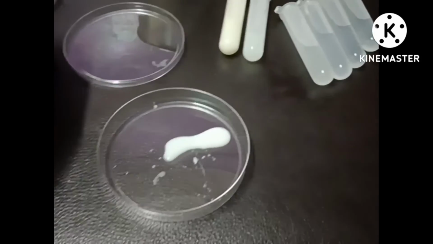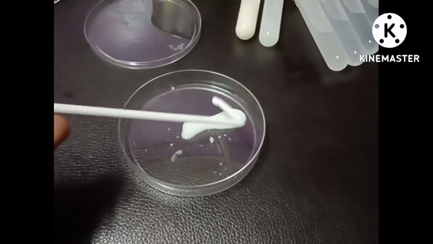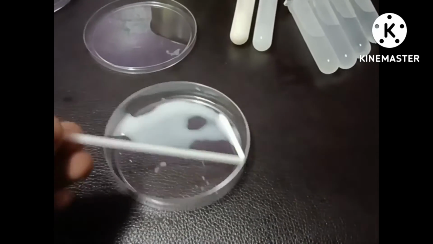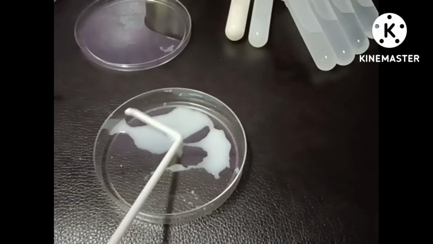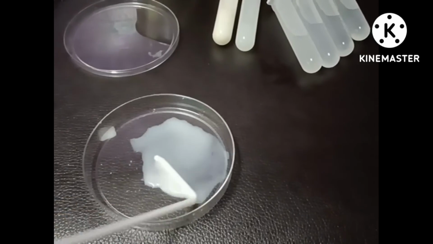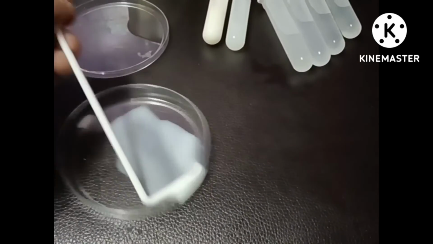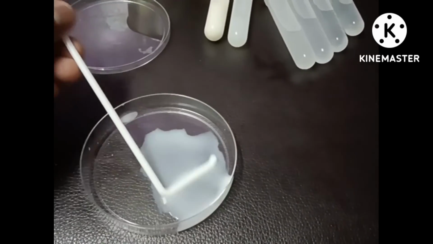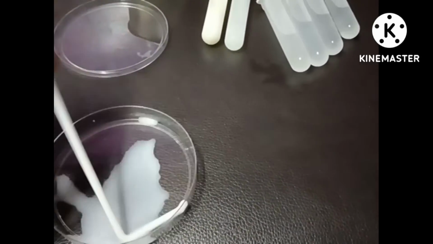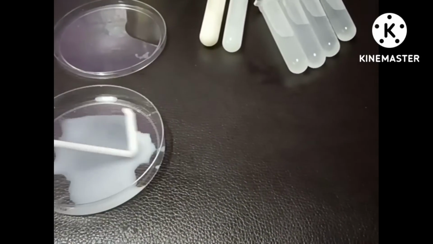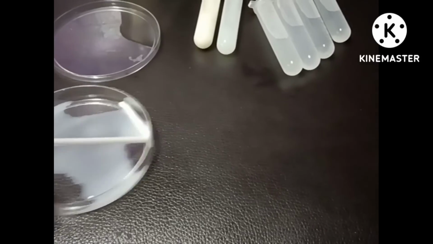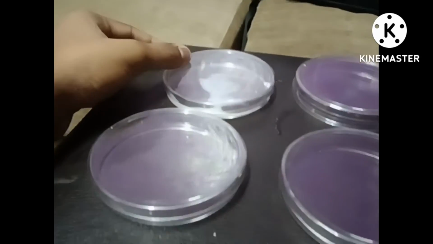After that, use the hockey stick to spread it out evenly on the Petri dish. Now you could see the first Petri dish.